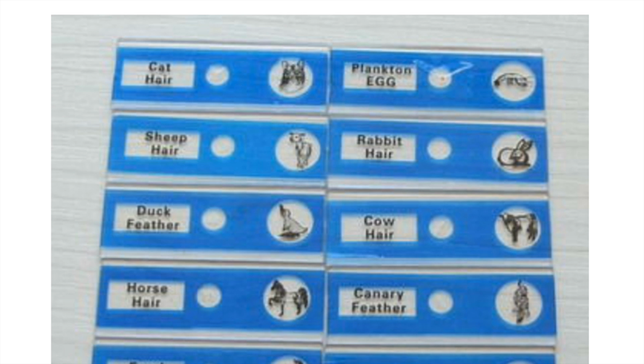This is a little bit blurry, but here are some prepared specimens, and the specimen is always in the center of the slide. And here you can see that this is rabbit hair that would be in here, cow hair, canary feather, just to give you an idea of the different kind of slides that can exist.